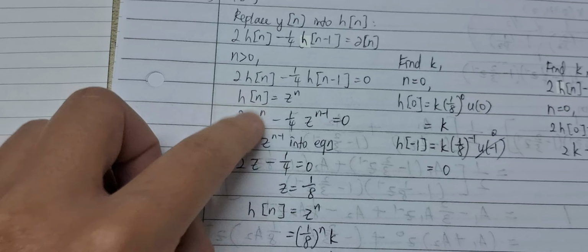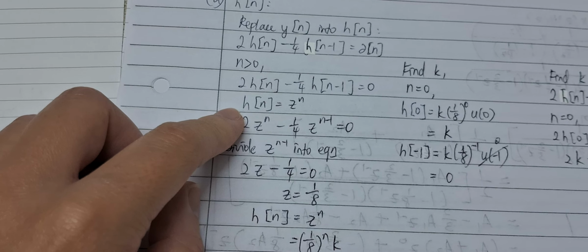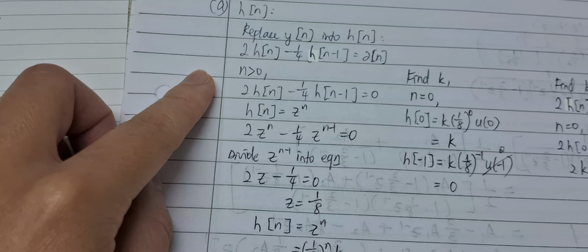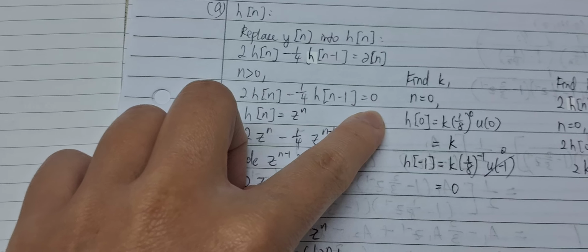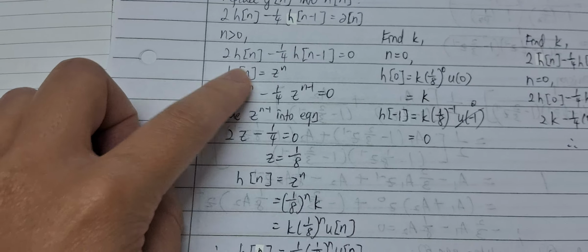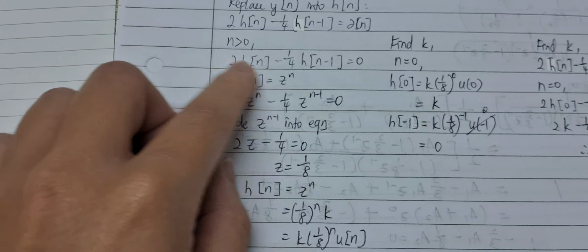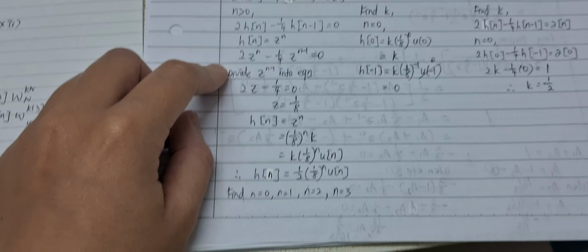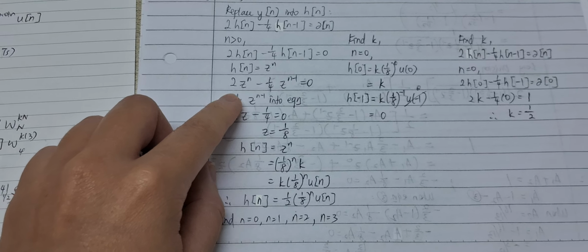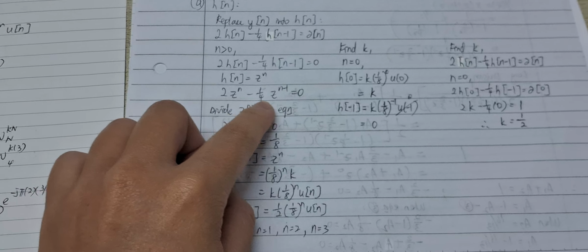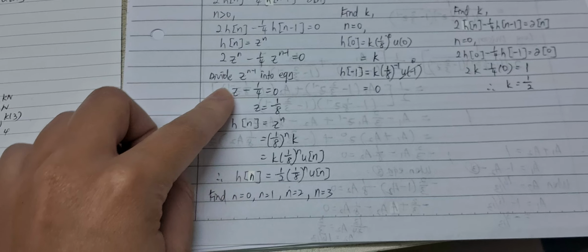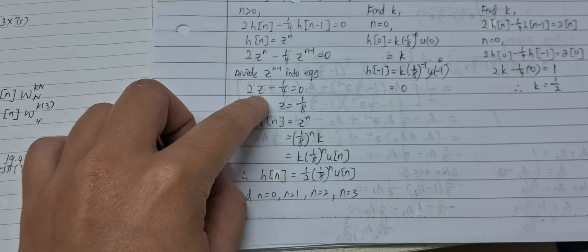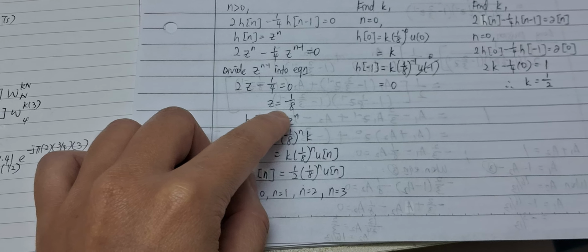Because the function of delta n is 1 at n equal to 0 only, it will be equal to 0 if n is greater than 0. So when we need to solve this equation, we need to replace hn with zn. After that, we get 2zn minus 1/4 zn minus 1 equal to 0. So we divide this so we get z left only. So we get z equal to 1/8.